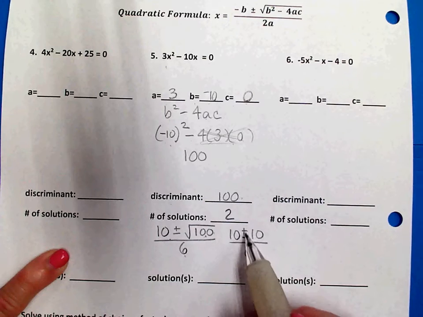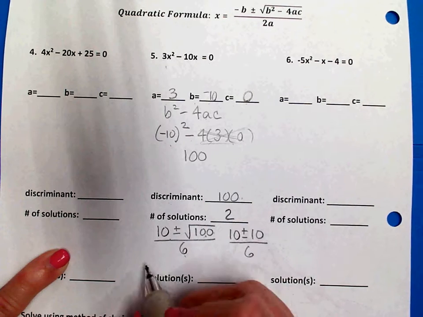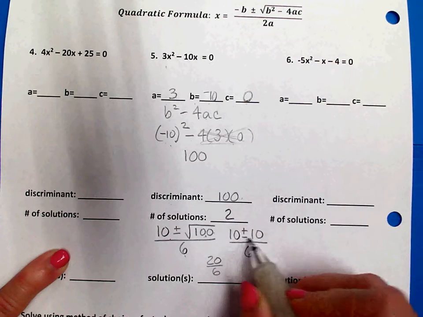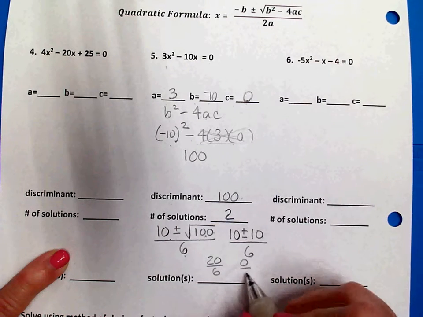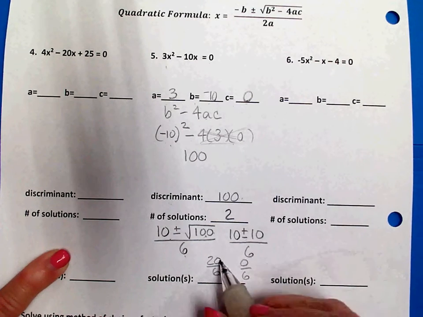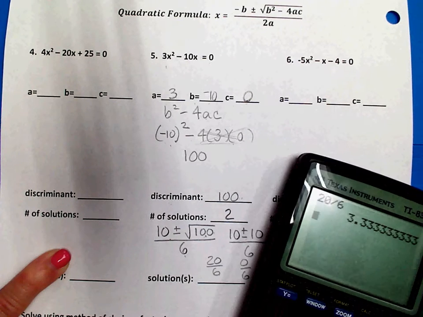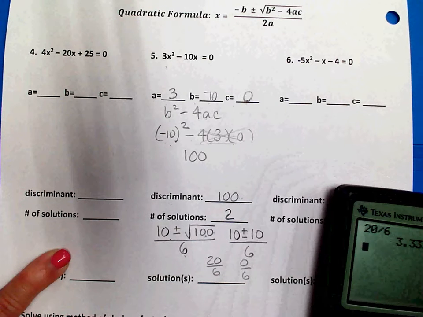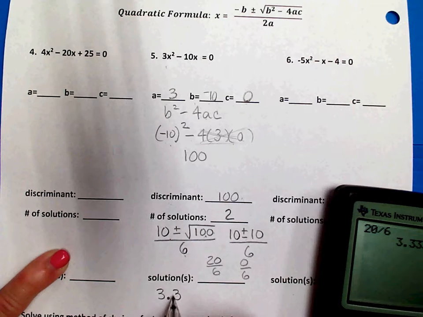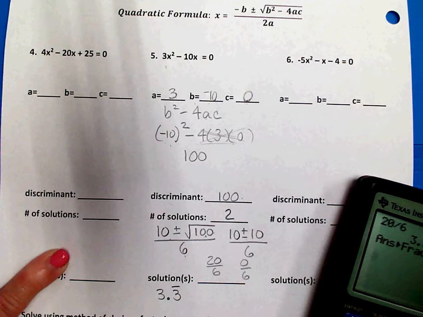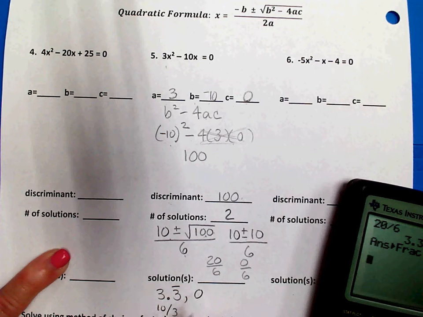Now I can put this into my 2 problems. 10 plus 10 over 6, so that makes 20 over 6. Or 10 minus 10 over 6, which would be 0 over 6. So 20 divided by 6 gives me a solution of 3.333 repeating. You can write it this way, 3.3 repeating, or you could math enter it and leave it as 10 over 3, whichever you prefer. 0 divided by 6 is 0. So 2 answers, 3.3 repeating and 0.